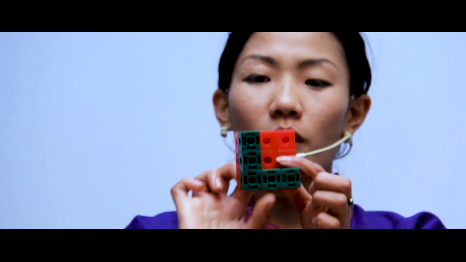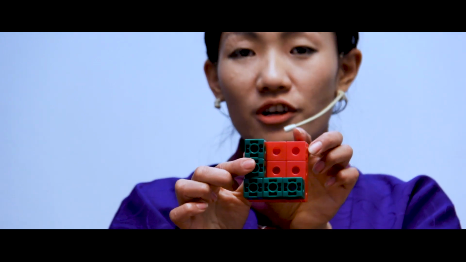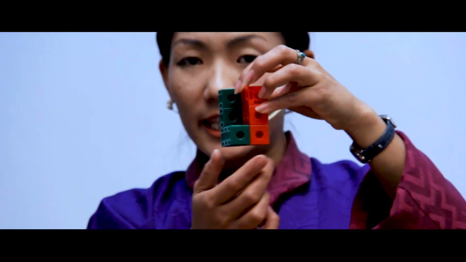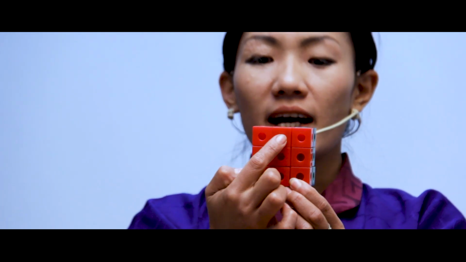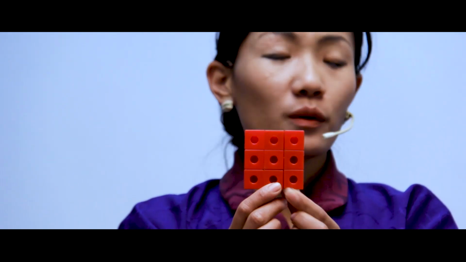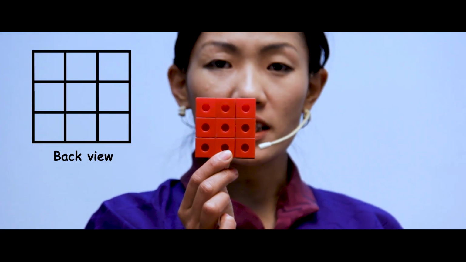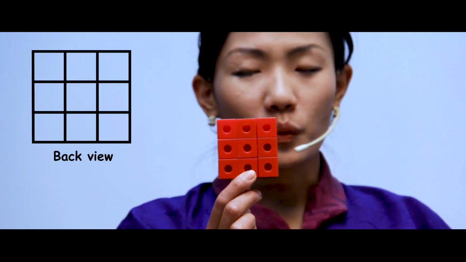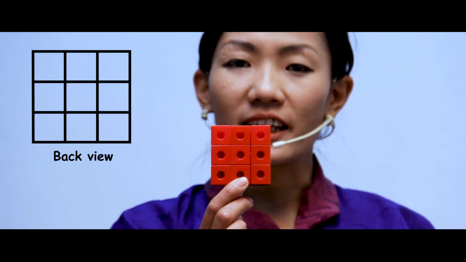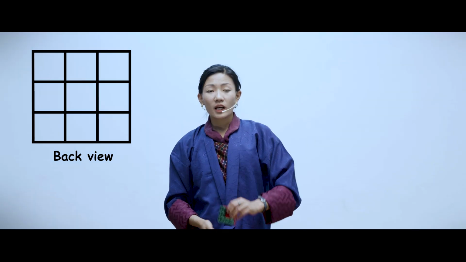Okay, now let us finally look at this structure from the back. This is the back view. What do you see? You see 9 square faces, and we draw the 9 square faces. Is there any change in depth? No, right? So we do not draw any thick lines there. Now, did you understand how orthographic drawings are made? It is very simple, very easy, right?